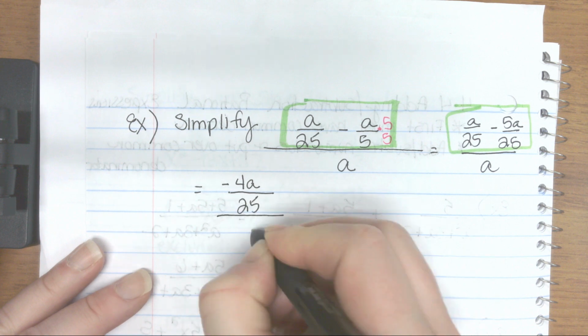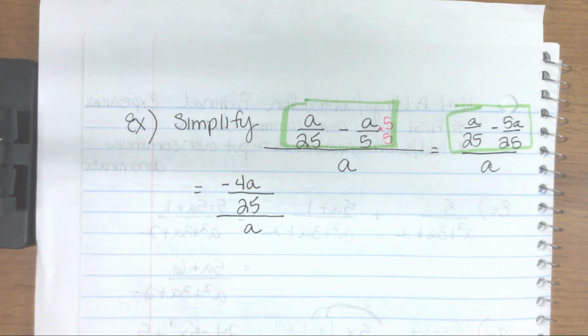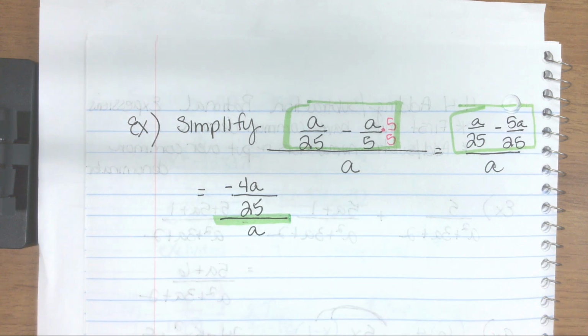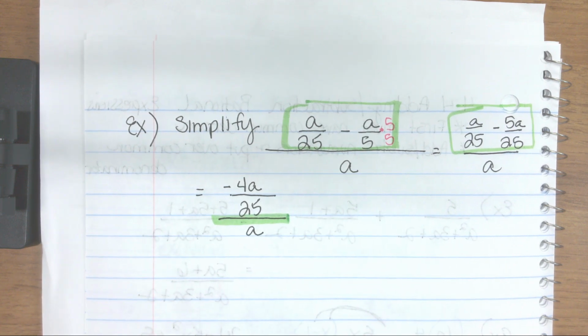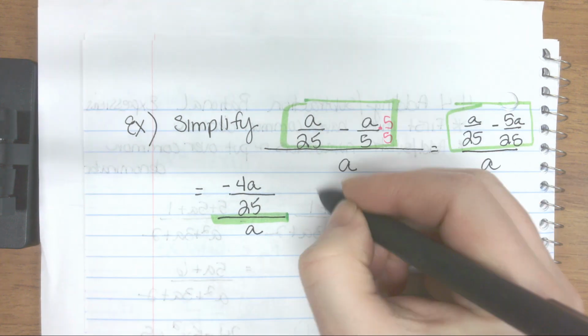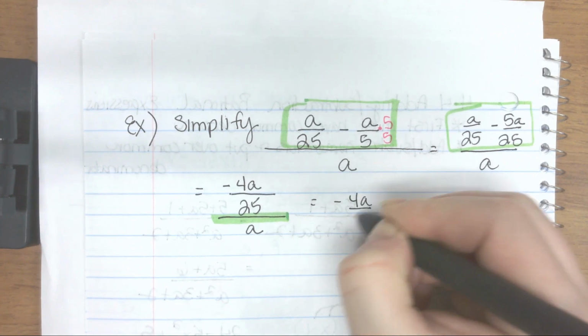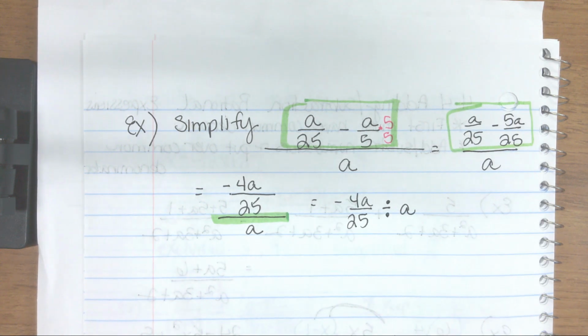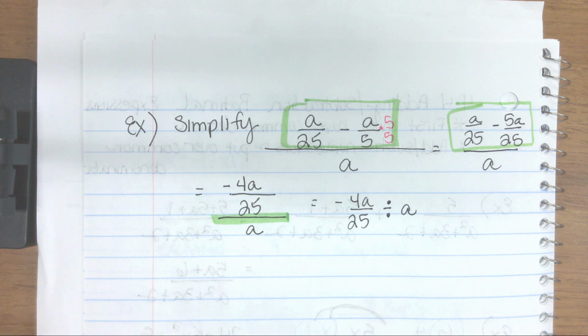divided by a. Okay, I'm going to highlight this right here. What I want you to think of that fraction bar is a fraction bar is the same as a division bar. Okay, so what this really means is negative 4a over 25 divided by a. That's what that means. All right, so what's the acronym or the kind of the phrase that we've been using when we're doing fraction division? Keep, change, flip. So let's do that and see what happens.